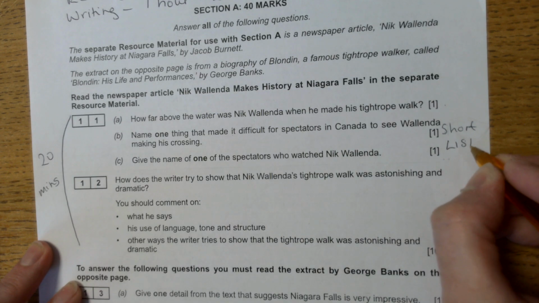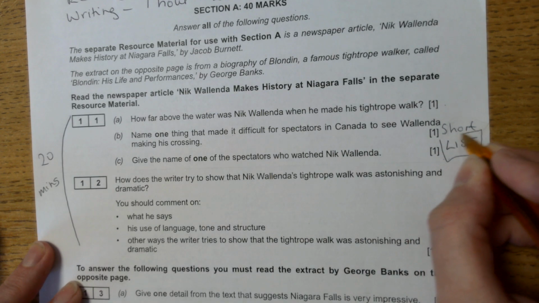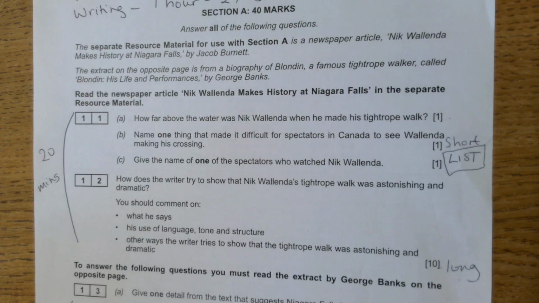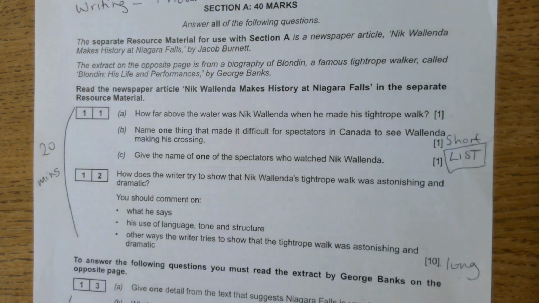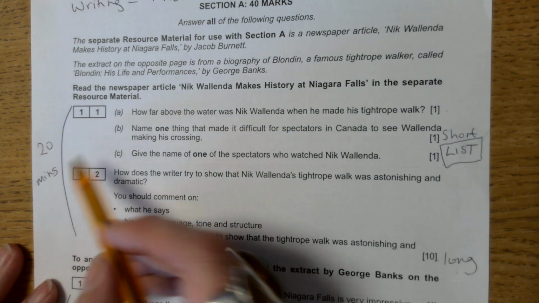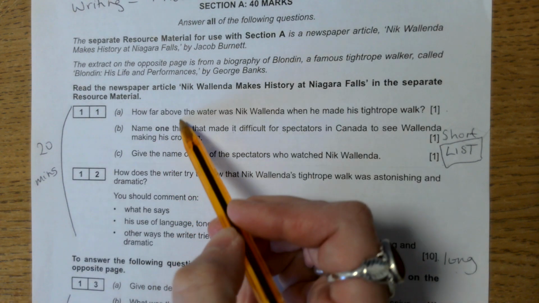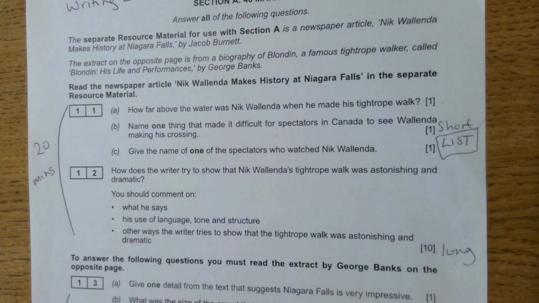Short answer questions should be written like a list question on paper 1. However, rather than listing 5 things you learn about a character, which is the sort of question we see on paper 1, this is actually asking you 3 1-mark questions. But we simply have to list or write down the correct answer.